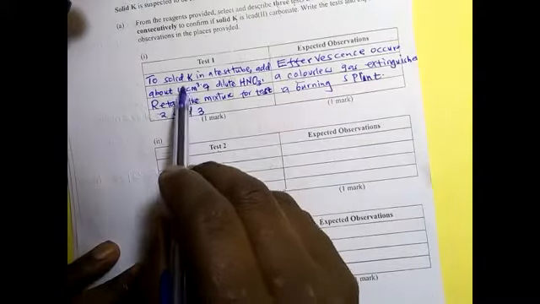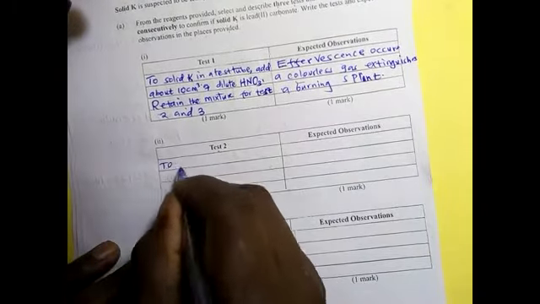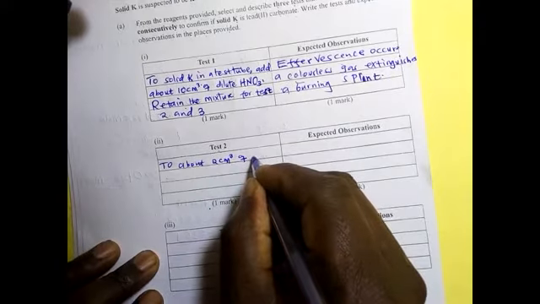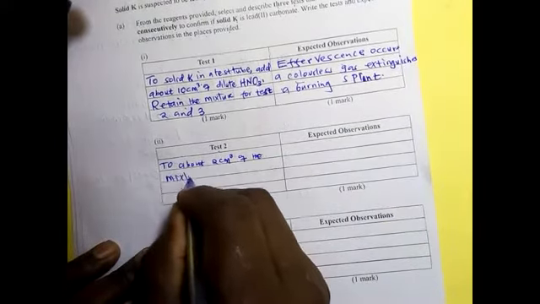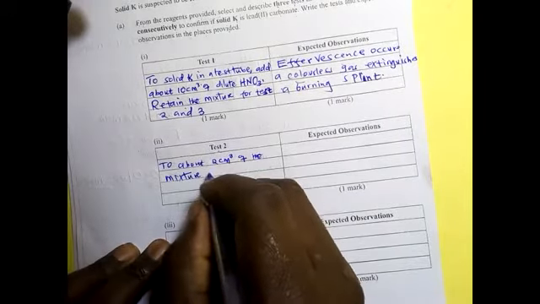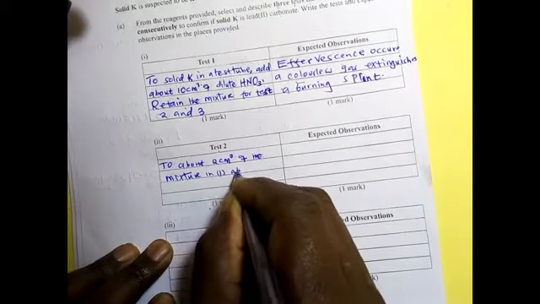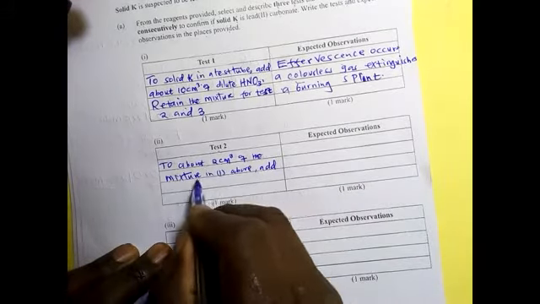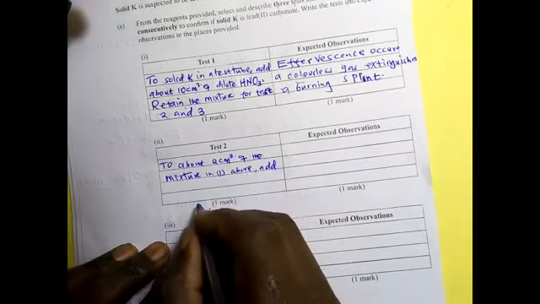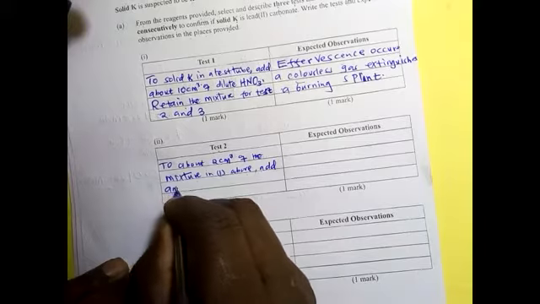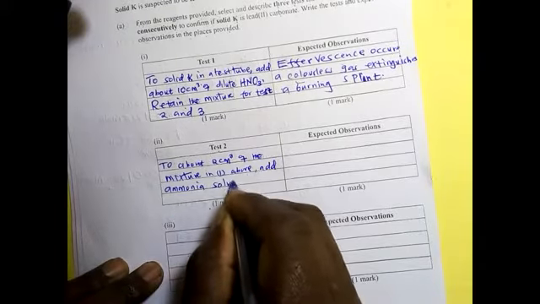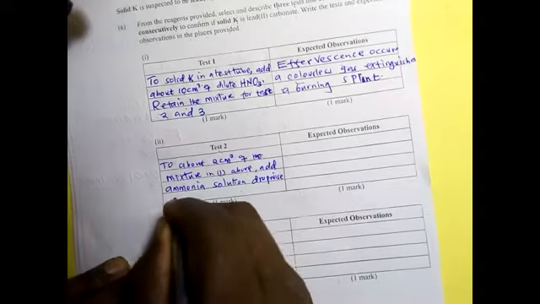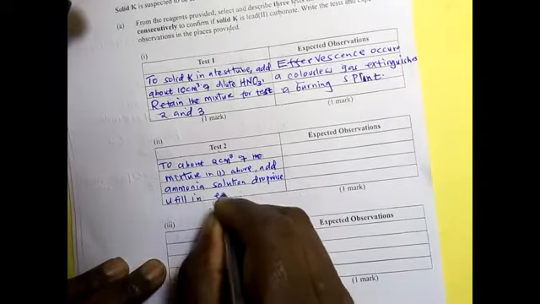Therefore, we now take about 2 centimeters cube of the mixture in Roman 1 above, and add aqueous ammonia solution dropwise until in excess.